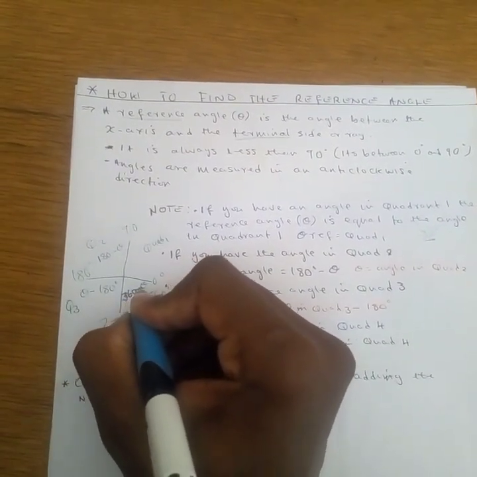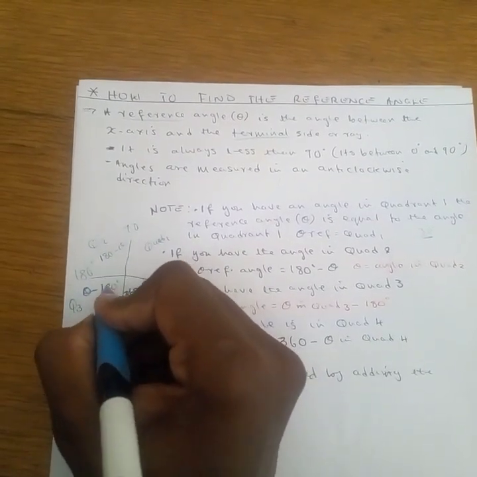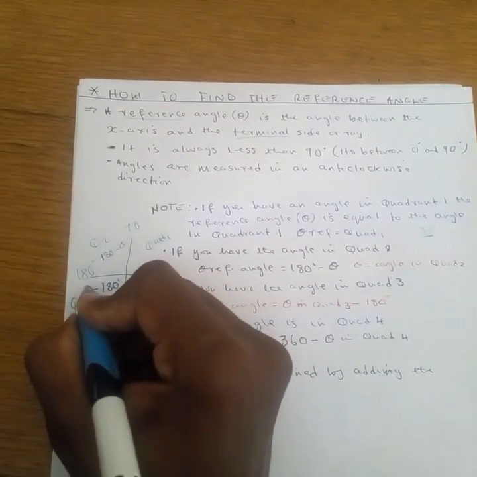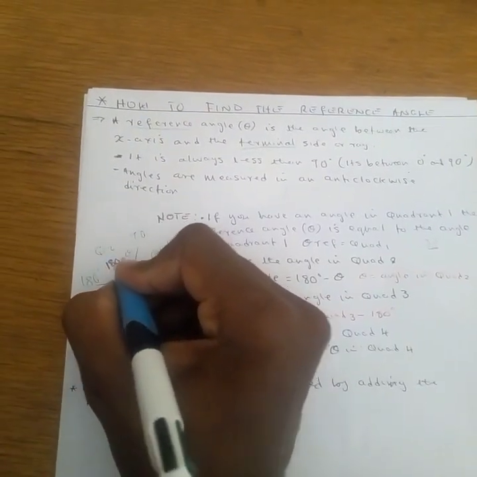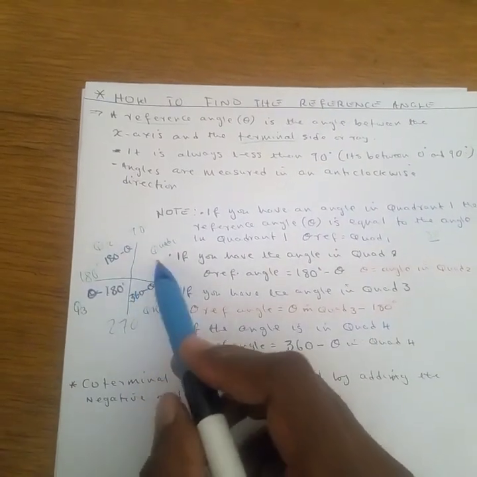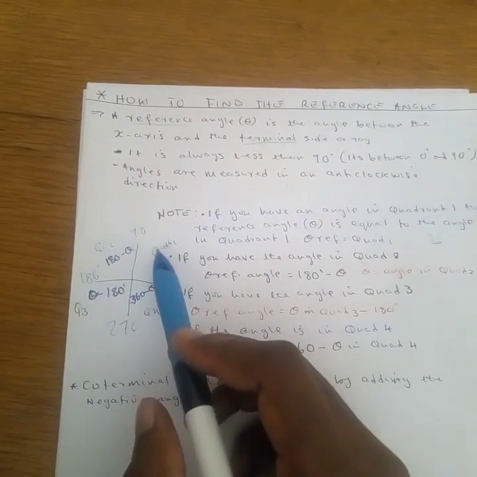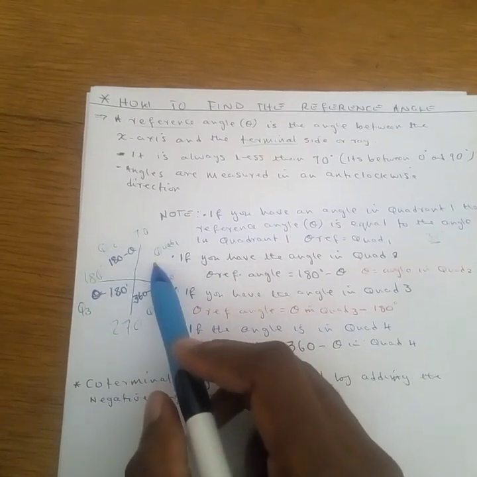So 360 minus the angle in quadrant 4, the angle given minus 180 in quadrant 3, and in quadrant 2 we have 180 minus the angle given. One thing you should know is that in quadrant 1, the reference angle is equal to the same angle given.